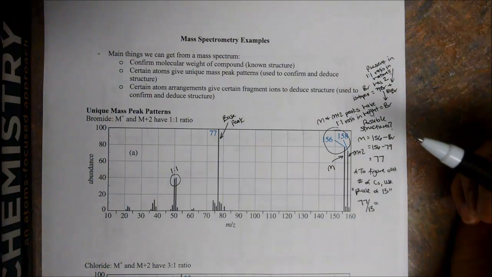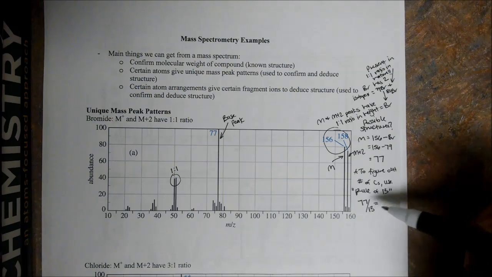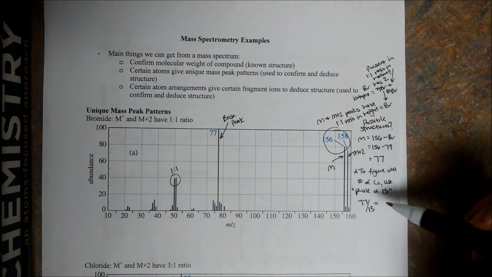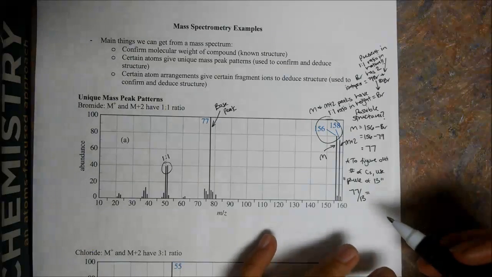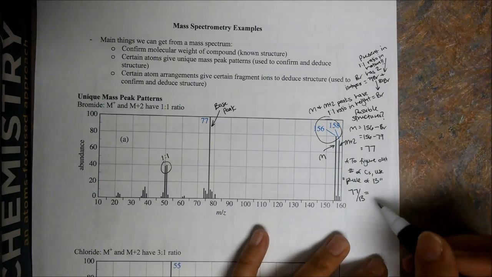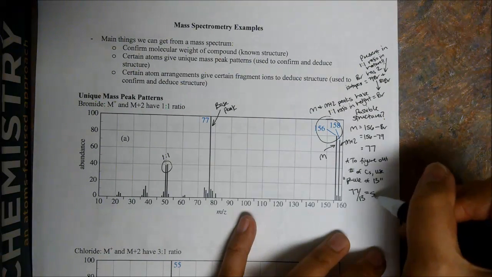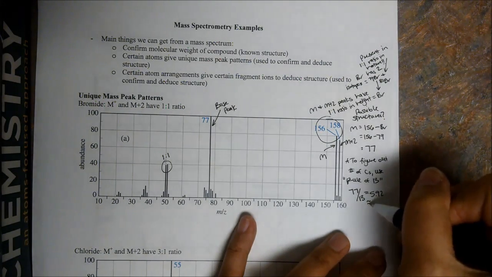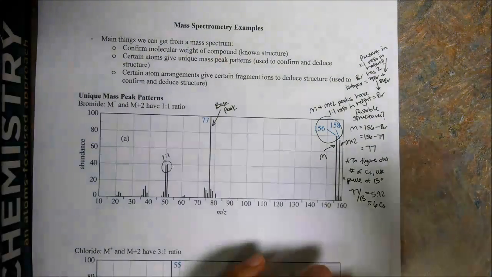We use the number 13 because it corresponds to CH groups, right? C is 12, hydrogen is 1. So if we use 13, it just gives us a rough estimate of the number of carbons that could be in our sample. If we do this, we get 5.92, which is about 6 carbons. So let's see if this makes sense.